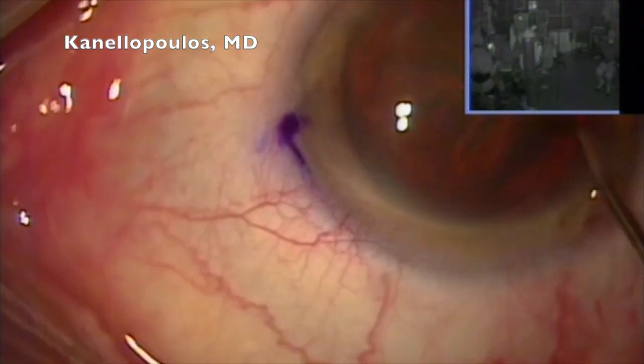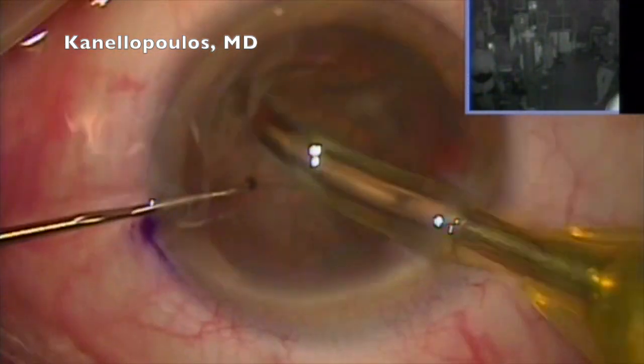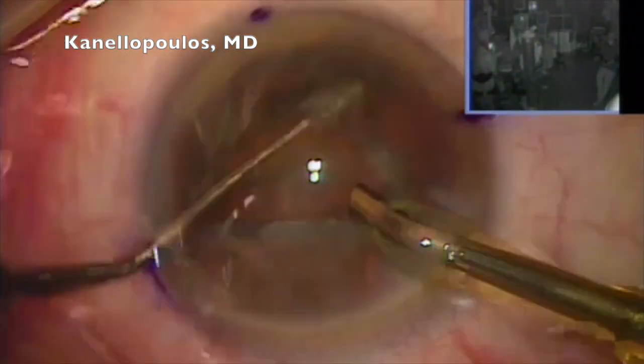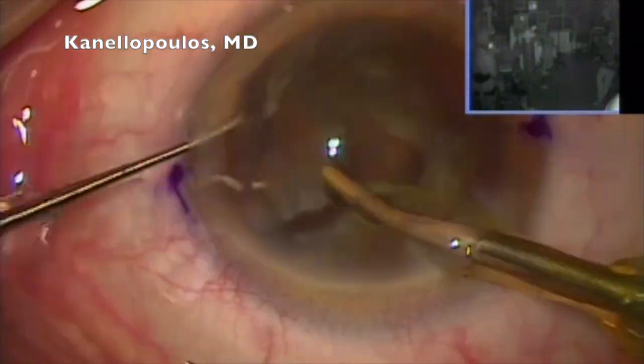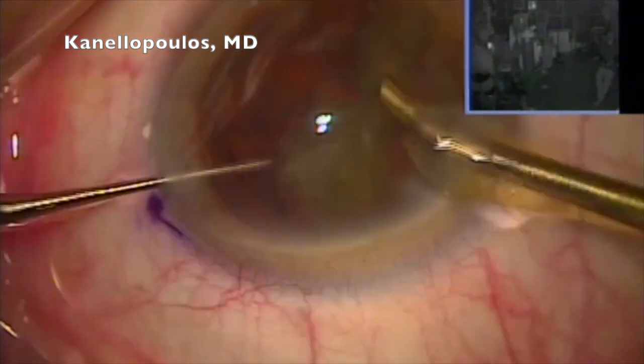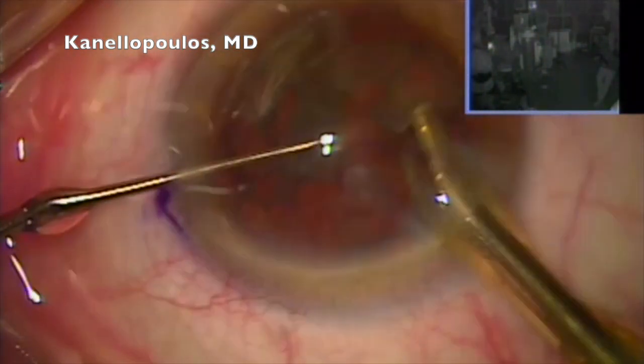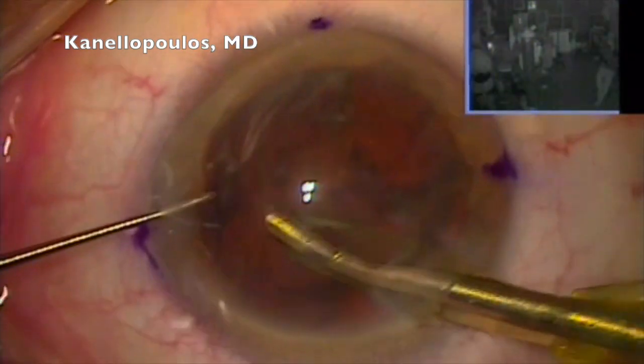I've commented on this before. We used a femto to do these rexes, but I have found that manually they're stronger, and we've shied away from using the femto. We had problems also using it after the peribulbar anesthesia. All these cases have peribulbar anesthesia here in Athens, Greece. We can't really do these procedures without.